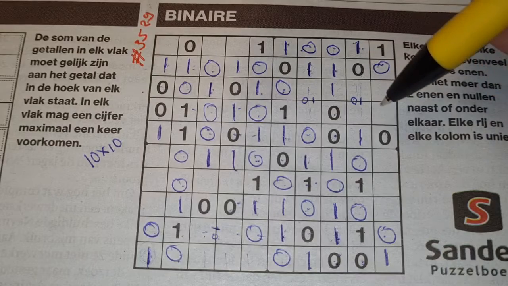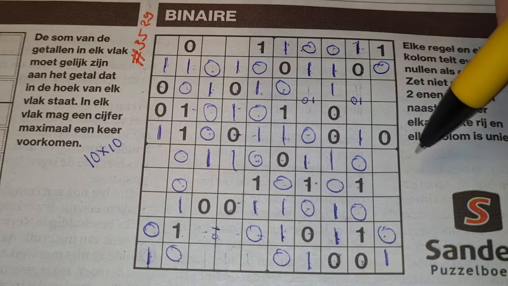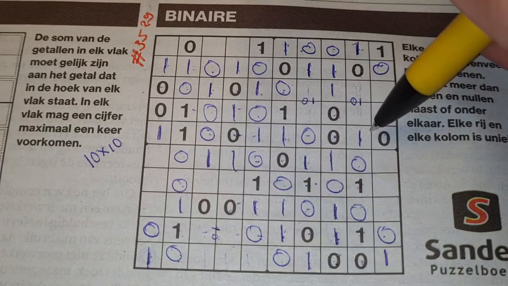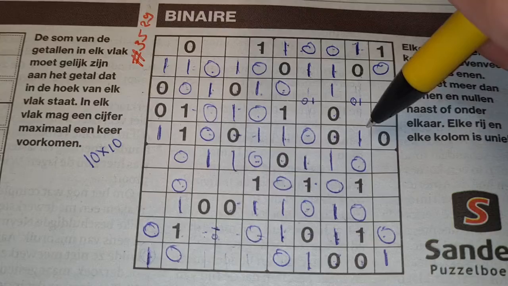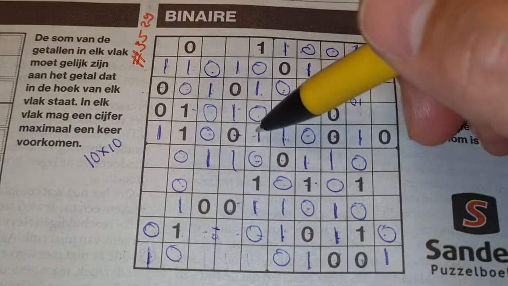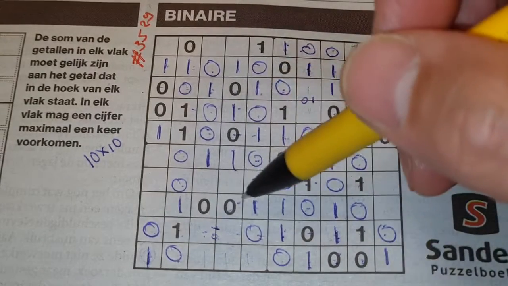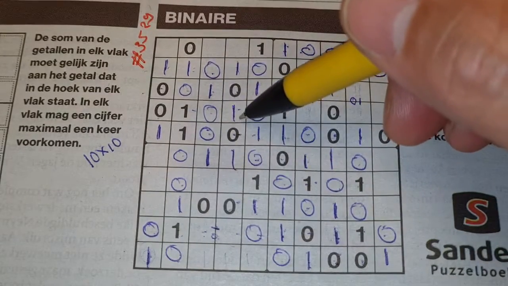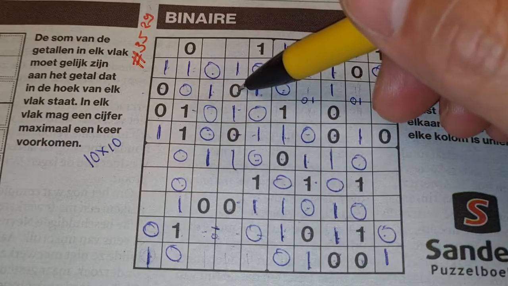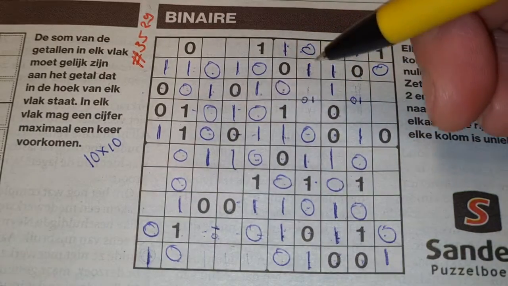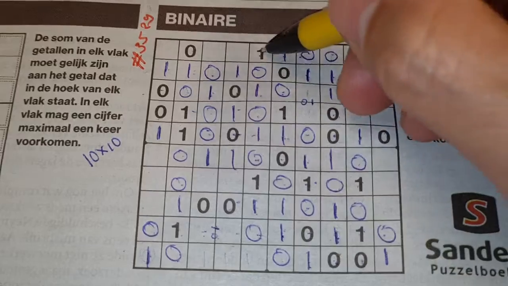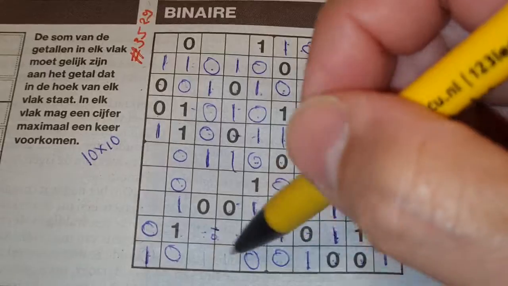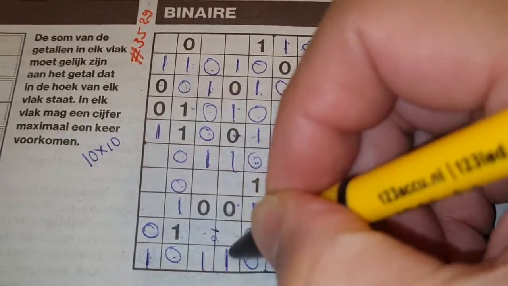Let me think. Two 1s. 3. All right. 1, 2, 3, 4, 5 1s. So the rest are O's. 1, 2, 3, 4, 5 O's. So the rest are 1s.